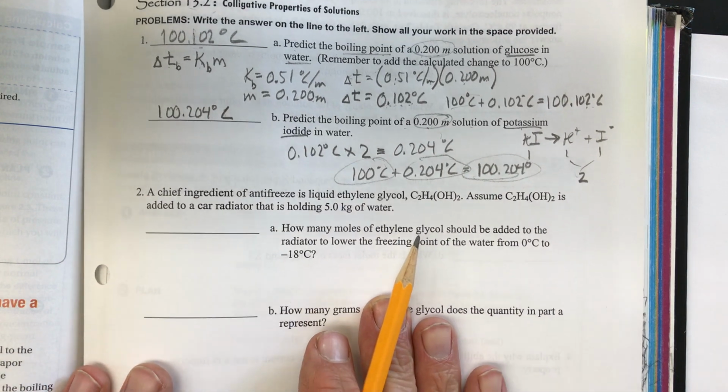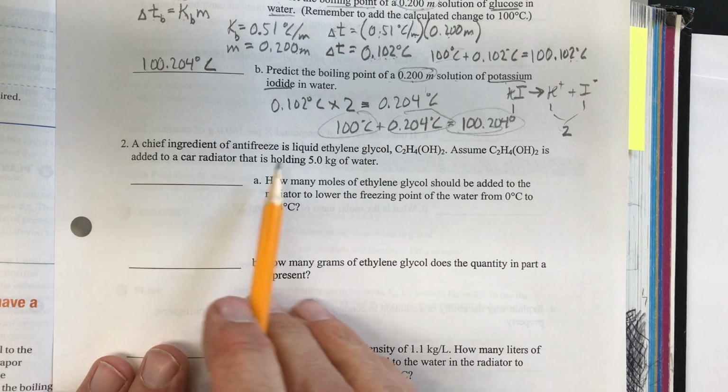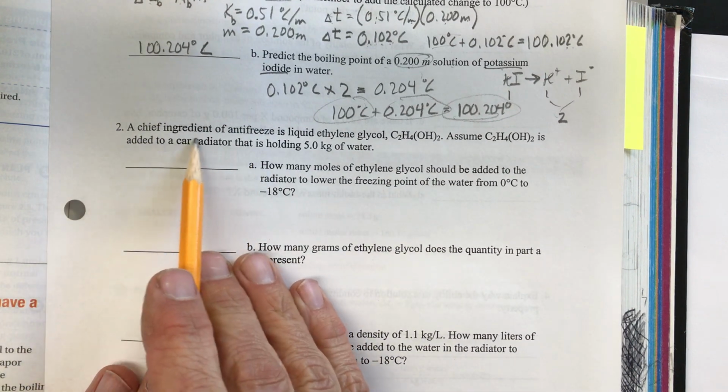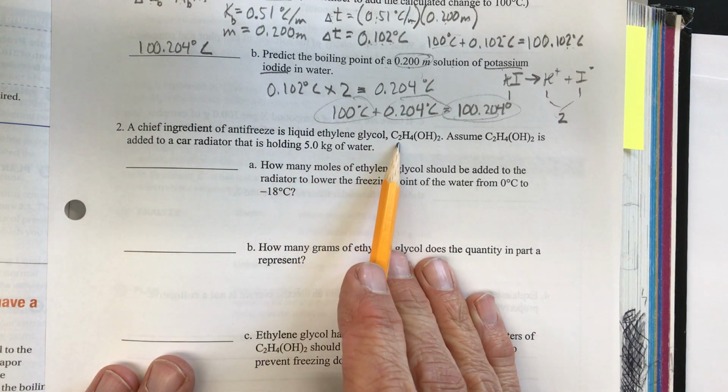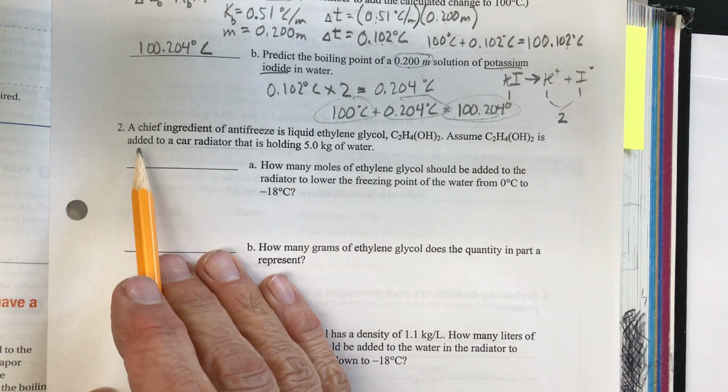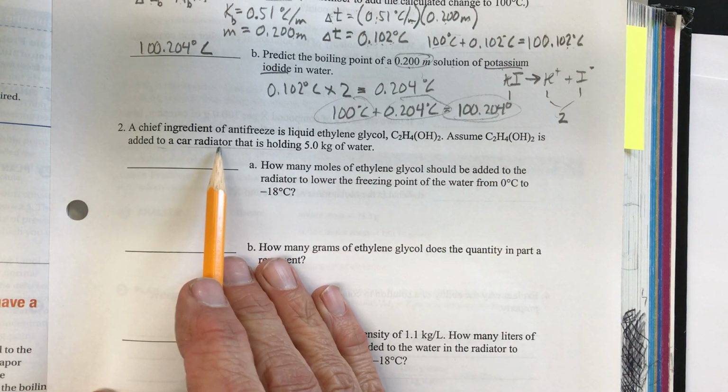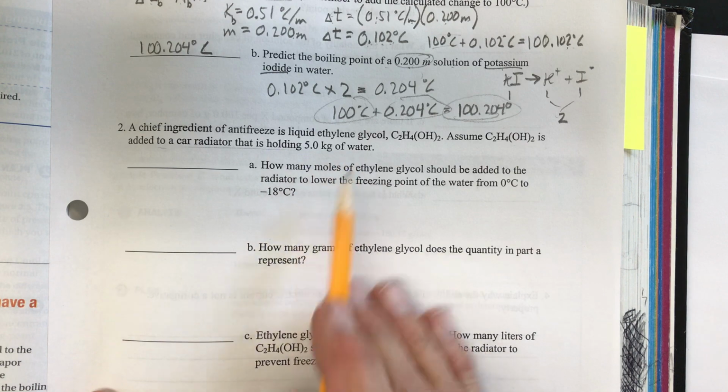Now, let's take a quick peek at the next one. The chief ingredient for antifreeze is ethylene glycol. Assume that the ethylene glycol is added to a car radiator that's holding 5 kilograms of water.